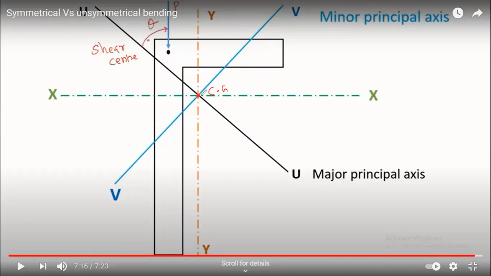If I pass load through the center of gravity, if I apply load here instead of here, what happens? This angle section will bend and it will also have torsion, it will twist.